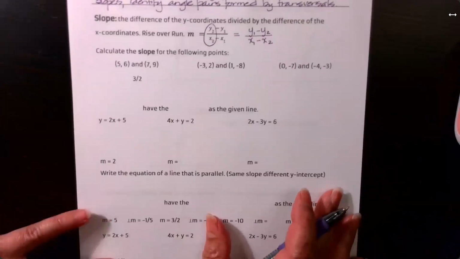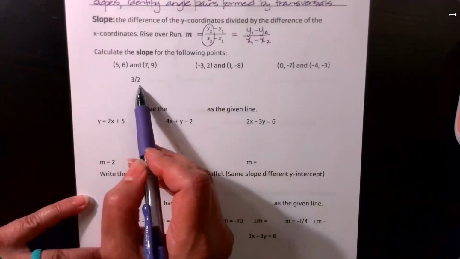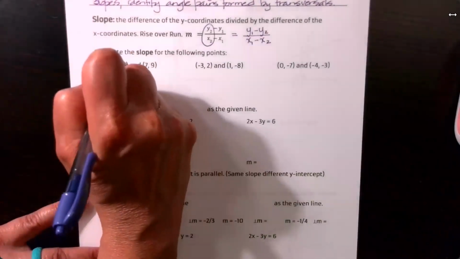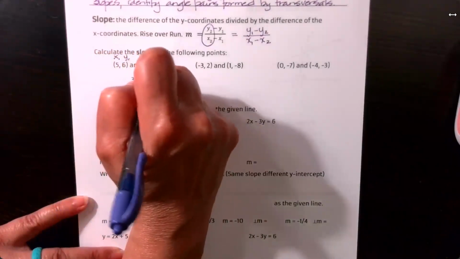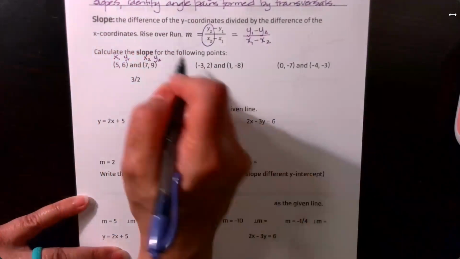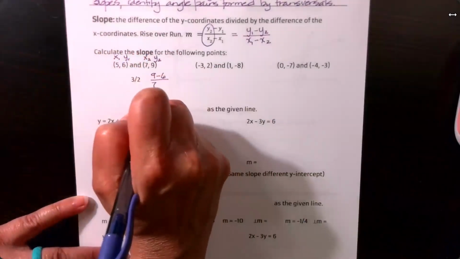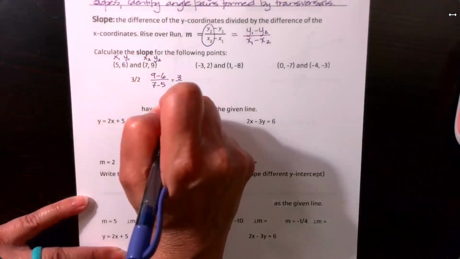So let's calculate the slopes for the following points. This one has already been done for you. They took the difference. I'm going to label this x1, y1, x2, y2. So they took 9 minus 6 divided by 7 minus 5. And that gave us 3 halves.